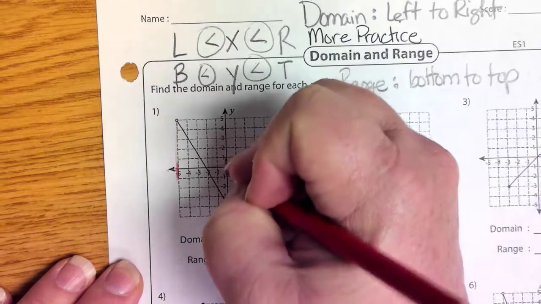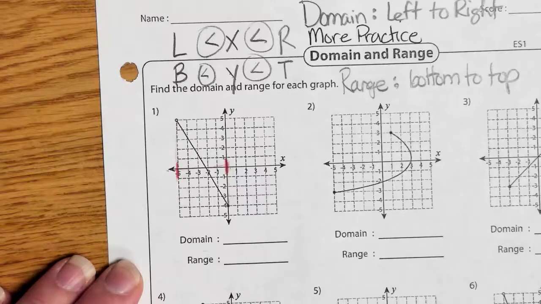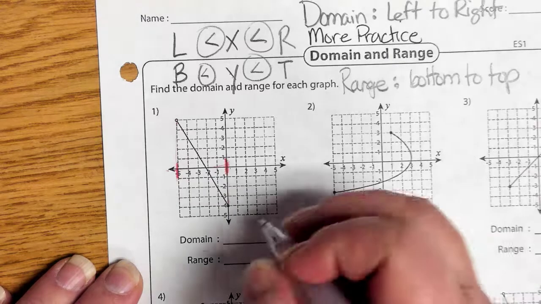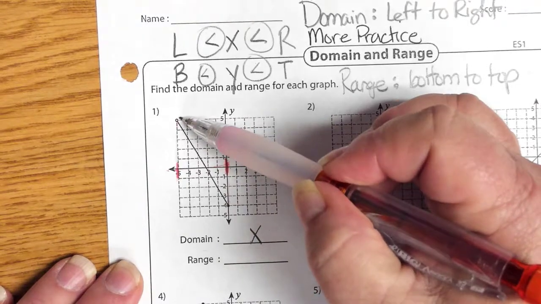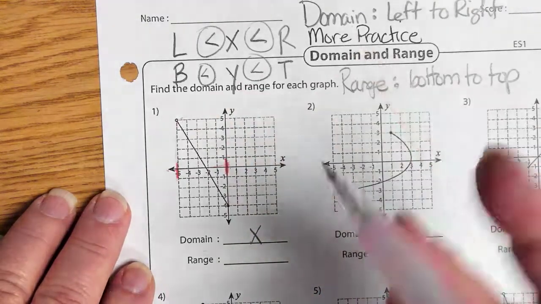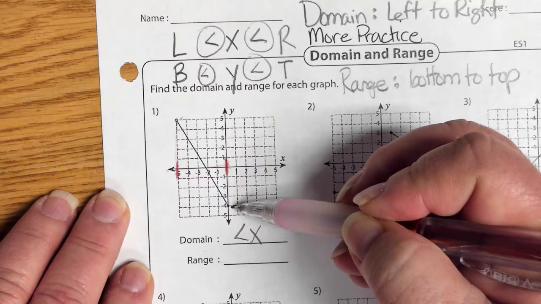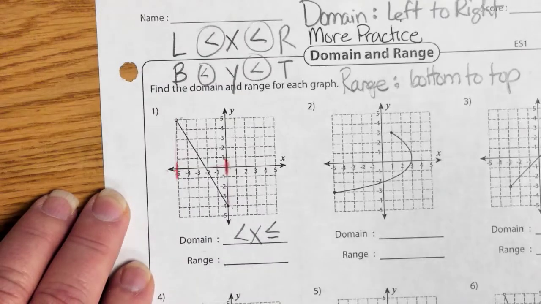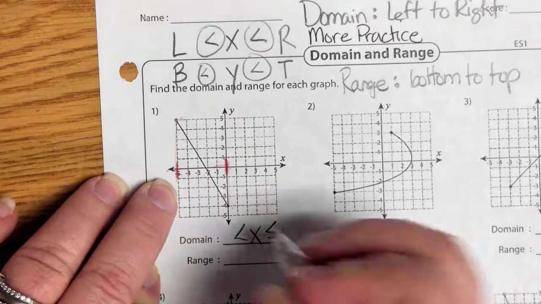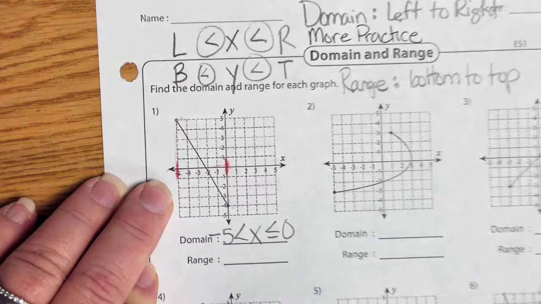Okay. And then I'm going to go across to the right. And I'm going to stop here because that's the last time I need a point on my x-axis. So then I'm going to go to domain and put my x. Then I'm going to determine I've got an open circle. So what kind of sign is that? Just a less than. I have a closed circle here. So what kind of sign is that? Less than or equals. Then it's just a matter of where I made my marks putting those numbers. This one's on the left, -5. This one's on the right, which is 0.